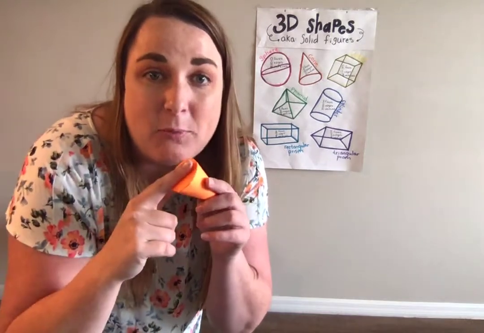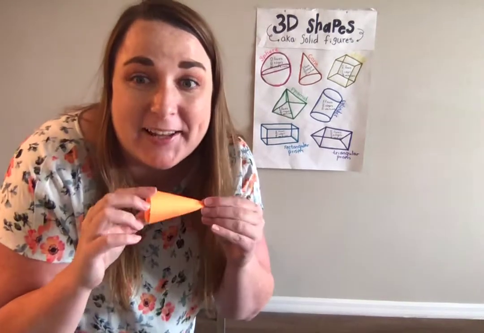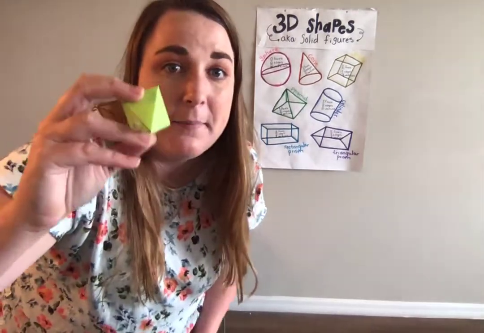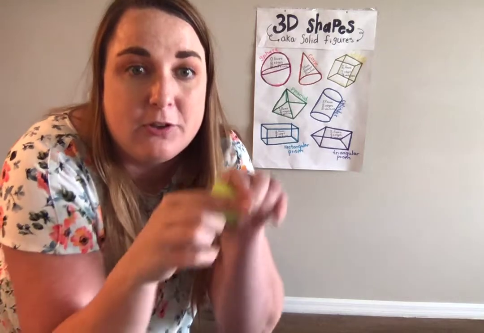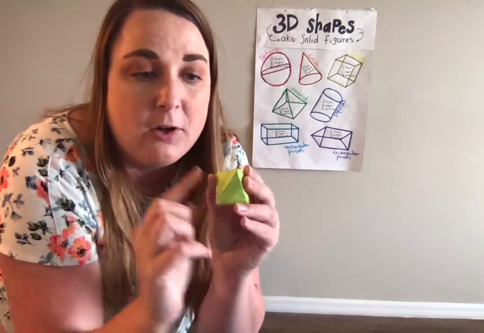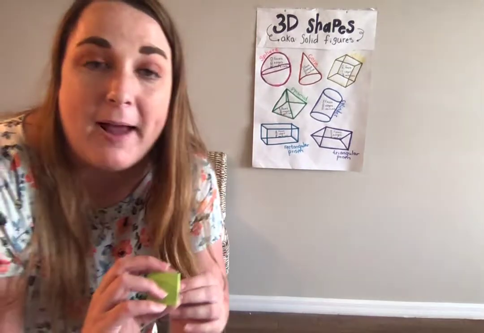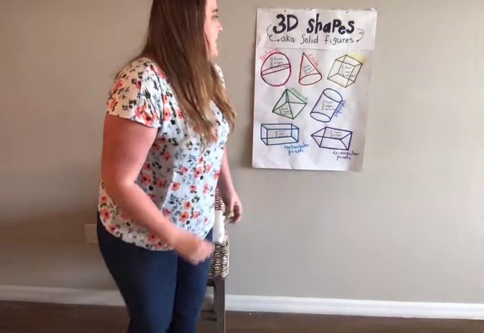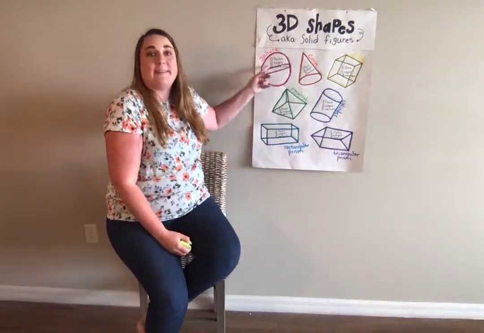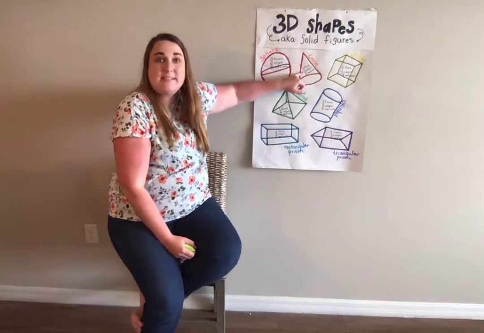Look at a cone. We only have 1 face. So can 2 be meeting? That means there's no edges on a cone. If I look at this pyramid, I have face, face, face, face. So again, my edge is where the 2 faces meet. So I have 1, 2, 3, 4. It went for a ride. 5, 6, 7, 8 edges. If I look at my chart, I can see a sphere has 0 faces, and so it has 0 edges too. A cone has 1 face and 0 edges.